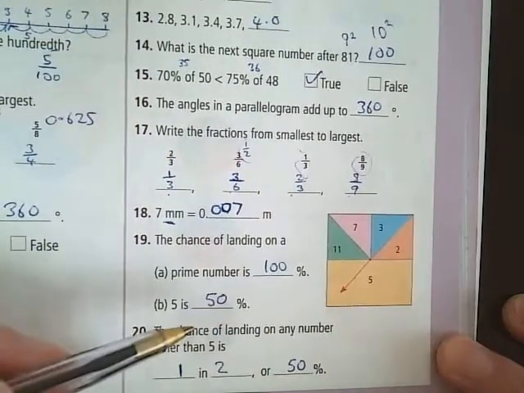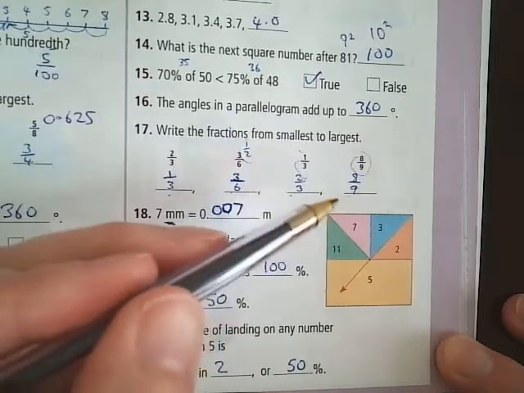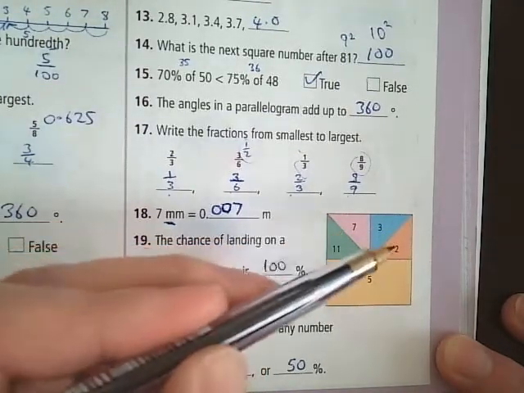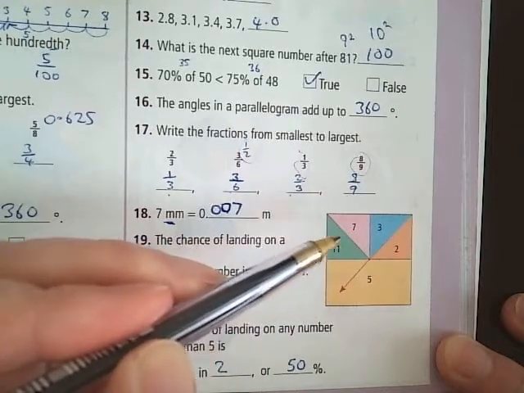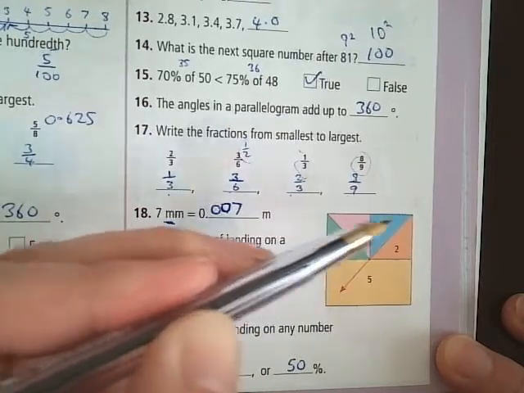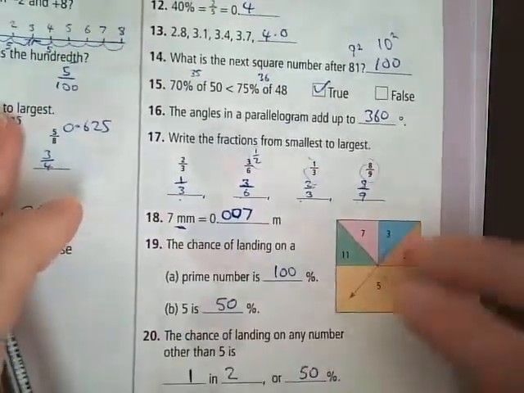And question 20, the chance of landing on any number other than 5 is a 1 in 2 chance. It's not that each one is an equal. It's not like 4 out of 5. All of these put together have the same chance as that. So it's a 50-50 chance of landing on 5 or not 5. So your answer is 1 in 2, or 50%.